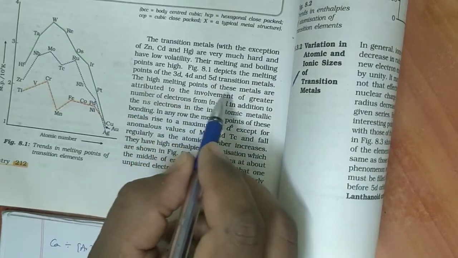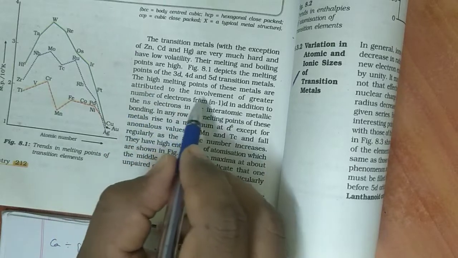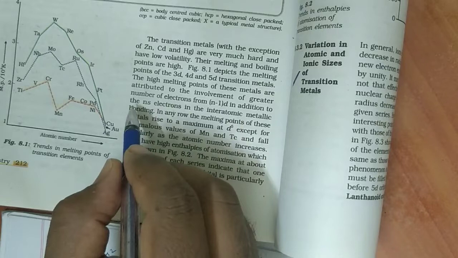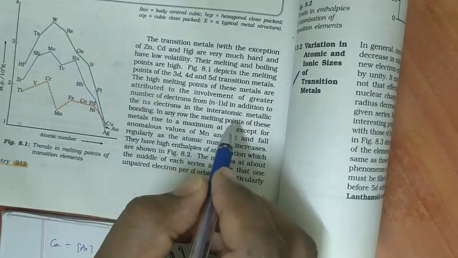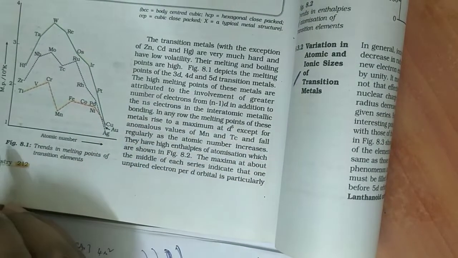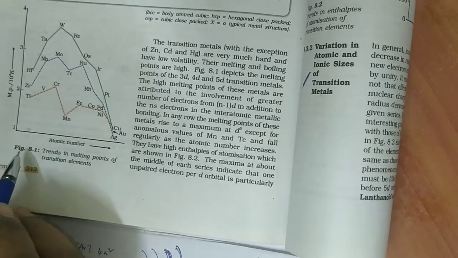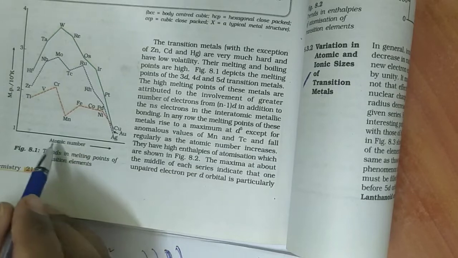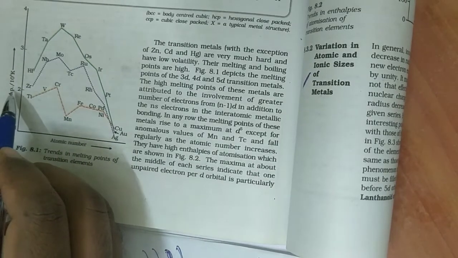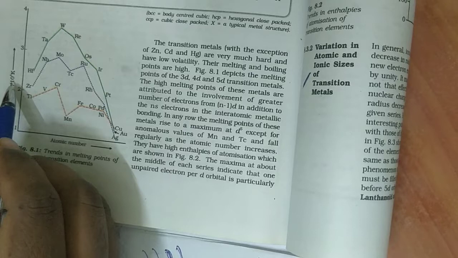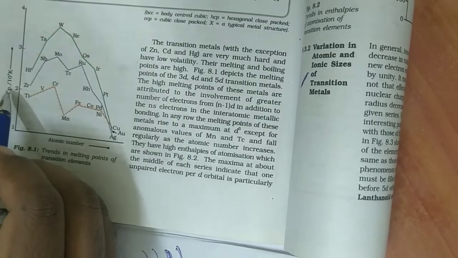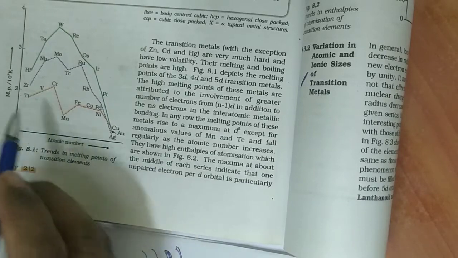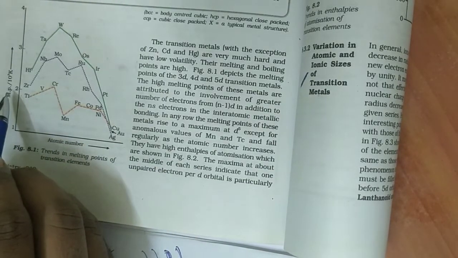The high melting points of these metals are attributed to the involvement of greater number of valence electrons from (n-1)d in addition to the ns electrons in the interatomic metallic bonding. See, here the figure 8.1 was given. On x-axis we have taken atomic number, on y-axis we have taken melting point.